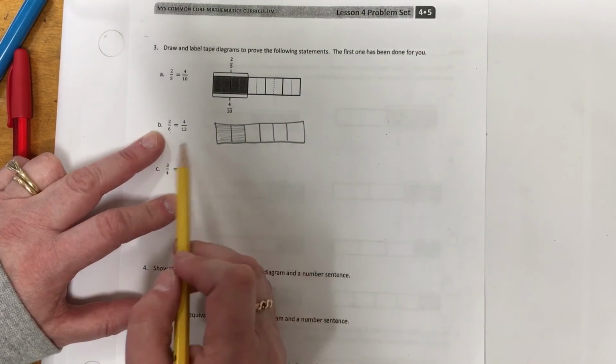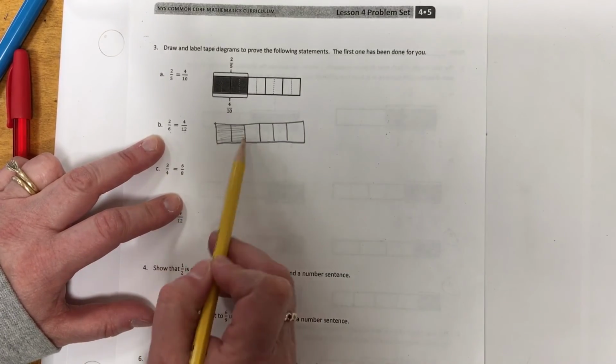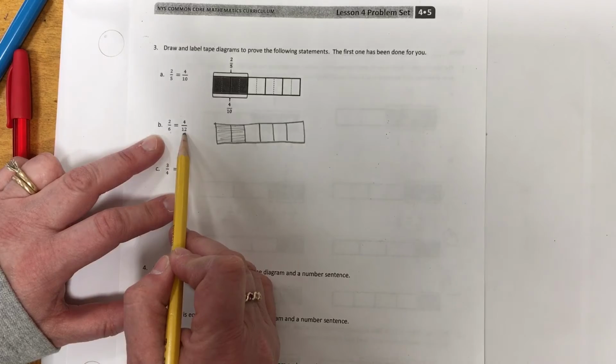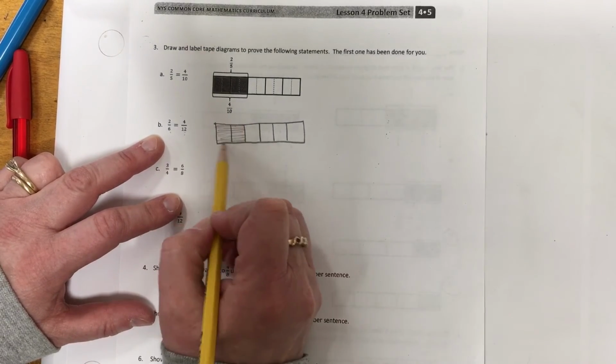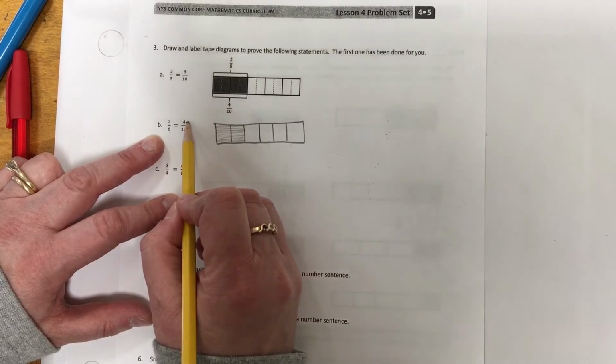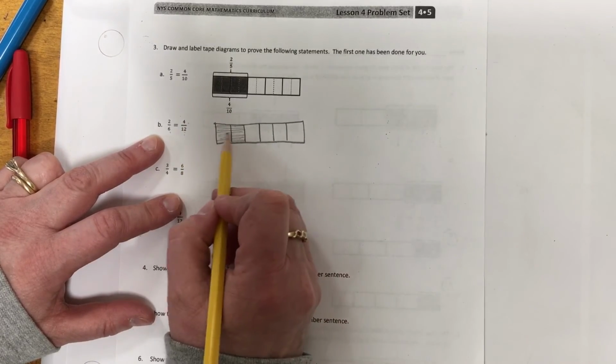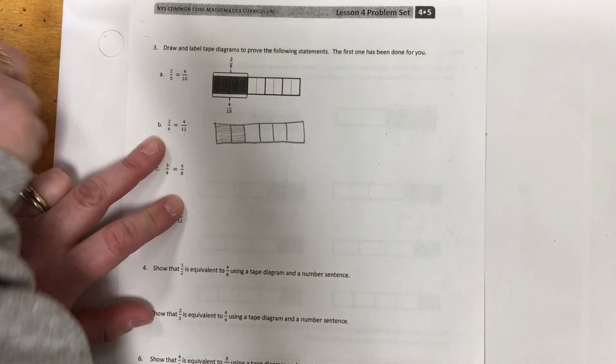And now I have to prove that this amount is equal to 4/12. So that means in this section of 2, I now need 4. So I'm going to cut each of these pieces in half.